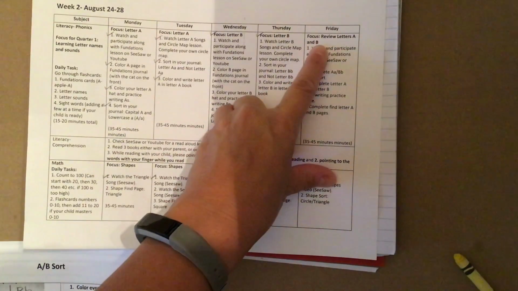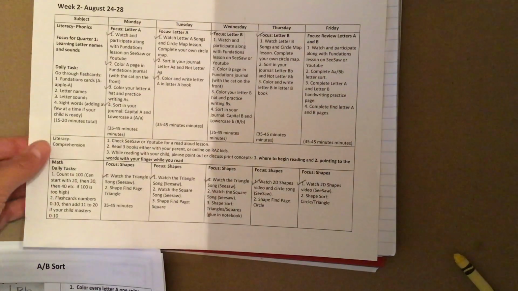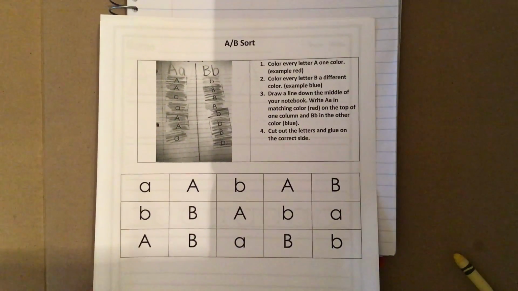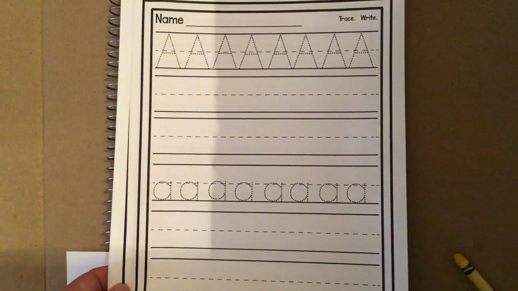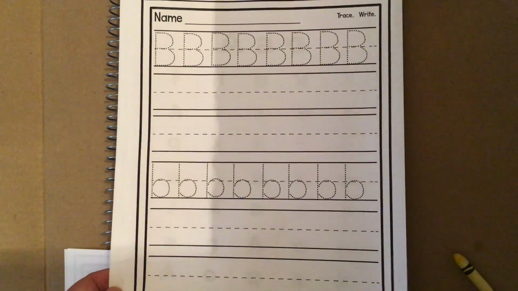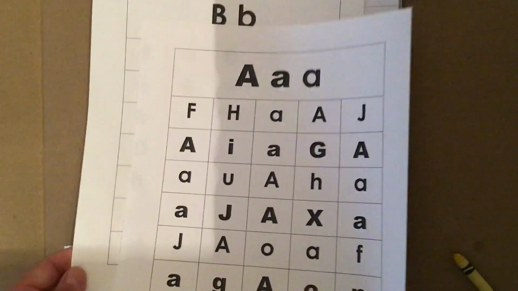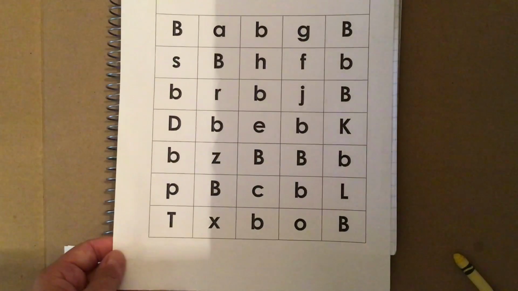Today is Friday, August 28th, so we've got a few things to do with our letters A and B today. Okay, the first thing you're going to need is your A and B sort. You're going to need your A page for practicing your handwriting, your B page for practicing your handwriting, and then you're going to need your two letter sorts, the A letter find and the B letter find.